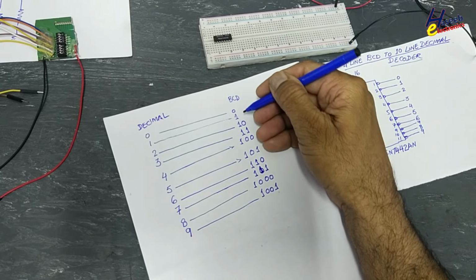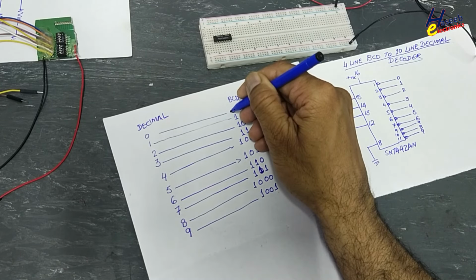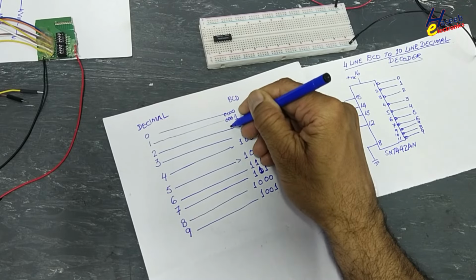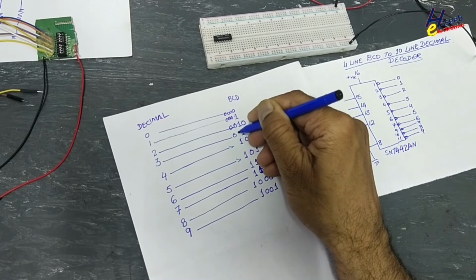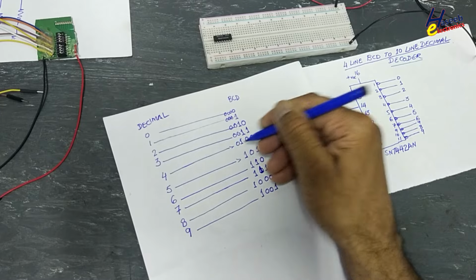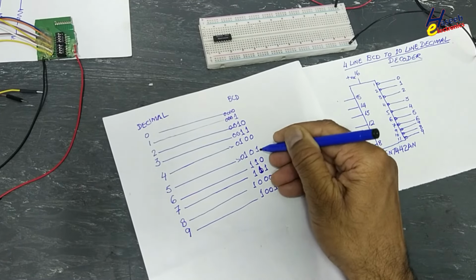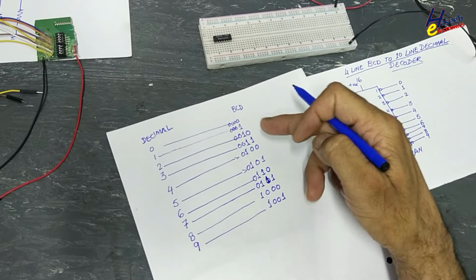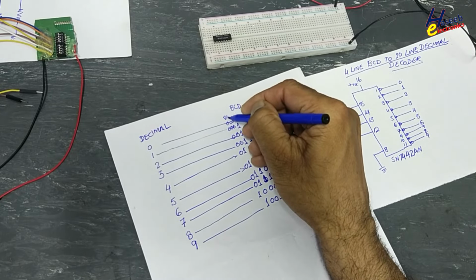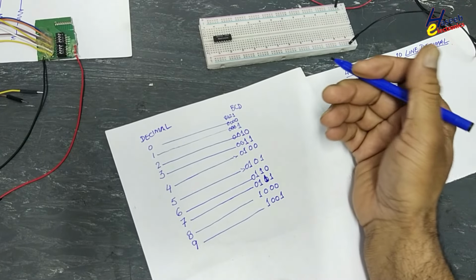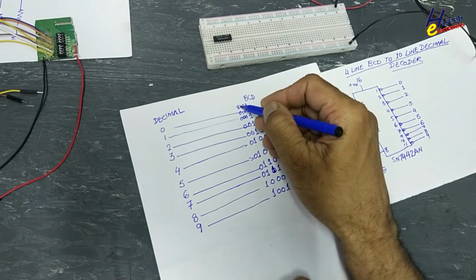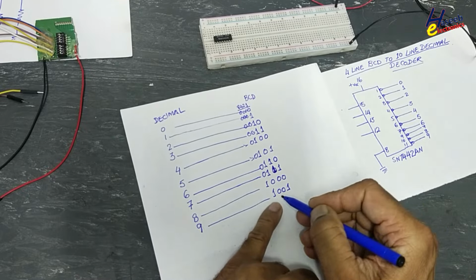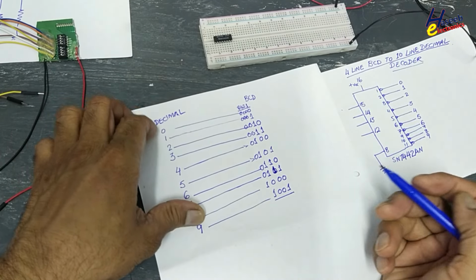So it is BCD, binary coded decimal. 0, 0, 0, 0, 0, 0, 0, 1, 0, 0, 1, 0, 0, 0, 1, 1, 0, 1, 0, 0, 0, 1, 0, 1. So when we have 4-line data, that is called 8421 binary weight, 8421 code or BCD code.